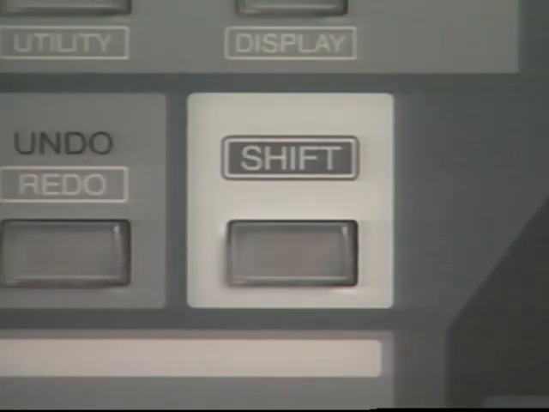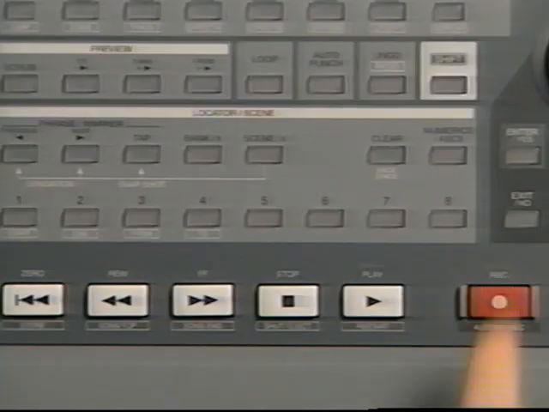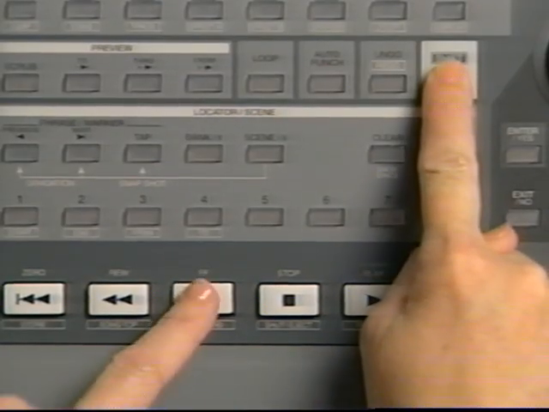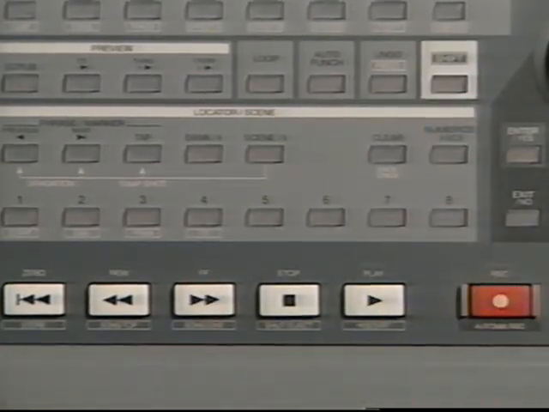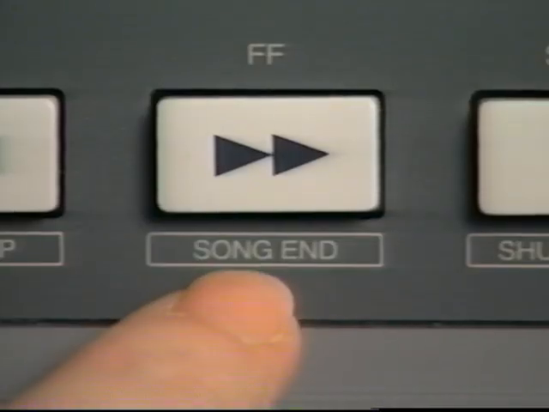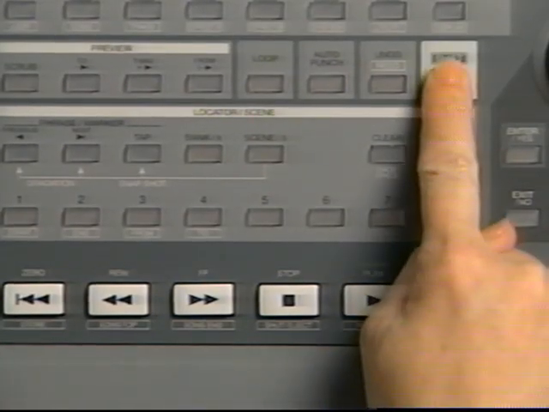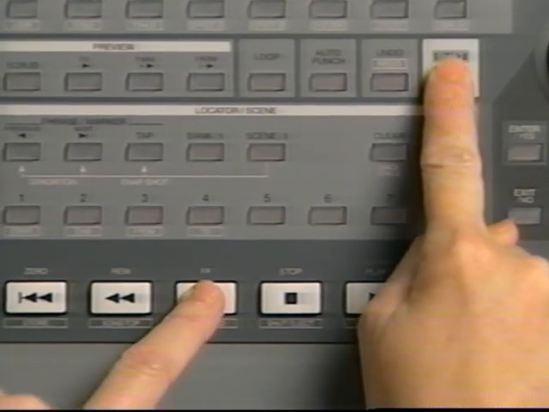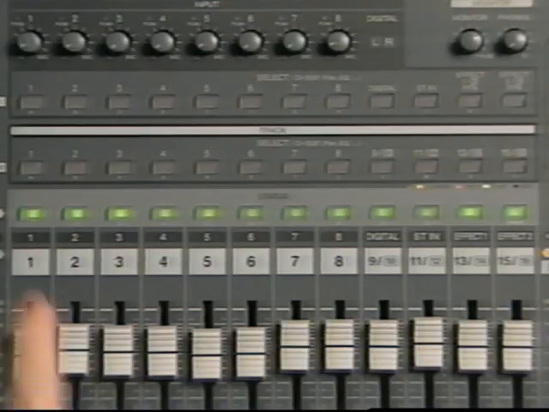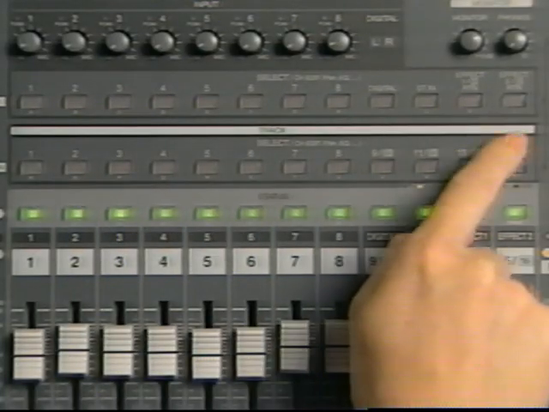Let's look at the basic methods for getting around in the VS1680. First, the Shift button. Press and hold the Shift button whenever you want to use any command indicated on the VS1680 by a white outlined box. For example, Song End. To locate to the end of your song, hold Shift while you press the Fast Forward button.